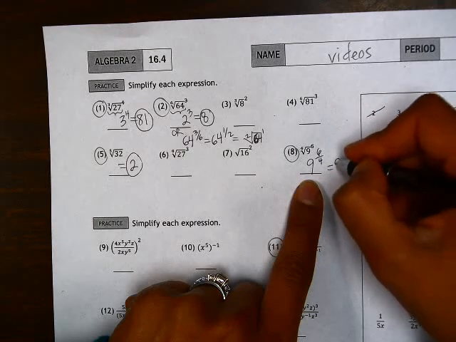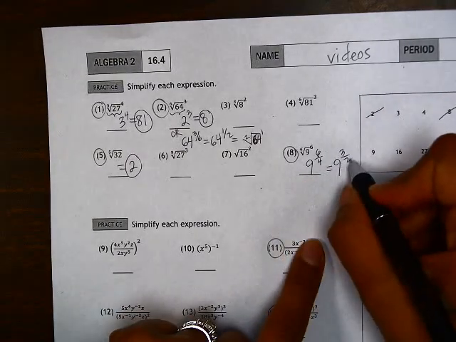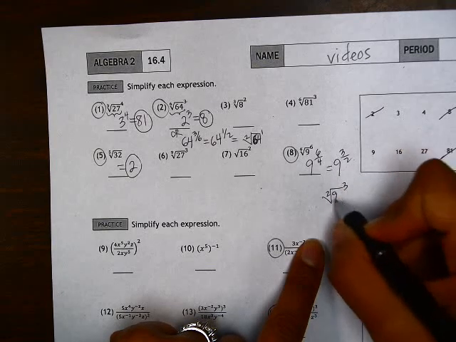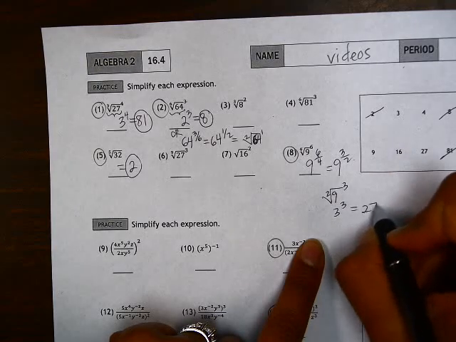9 to the 6 over 4, that's the same as 9 to the 3 over 2, which gives you square root of 9 and then cubed. Square root of 9 is 3. 3 to the 3rd is 27.